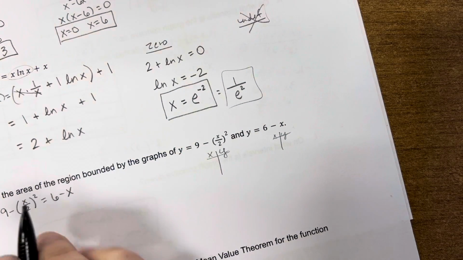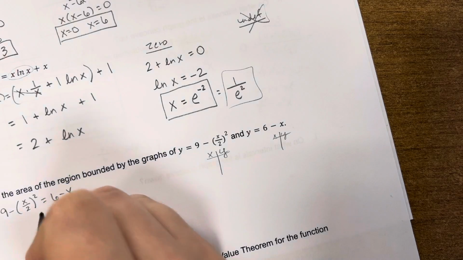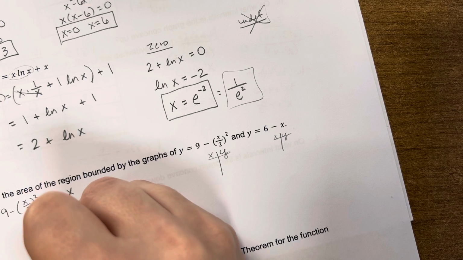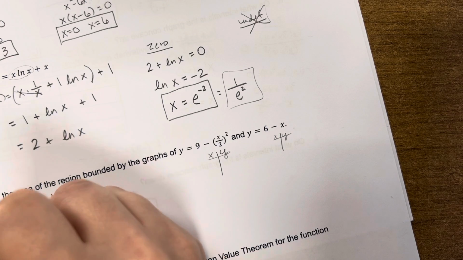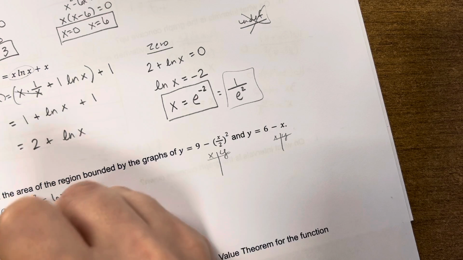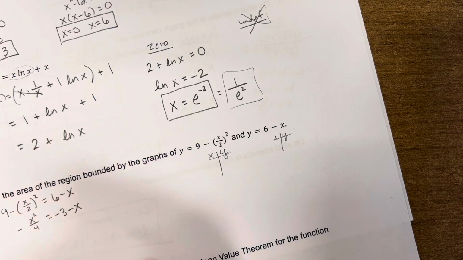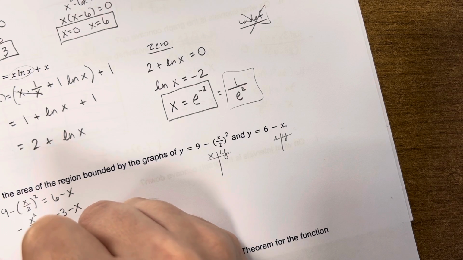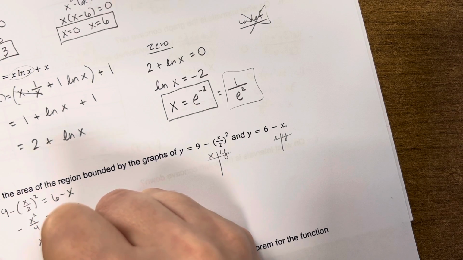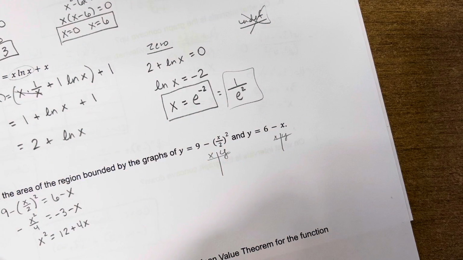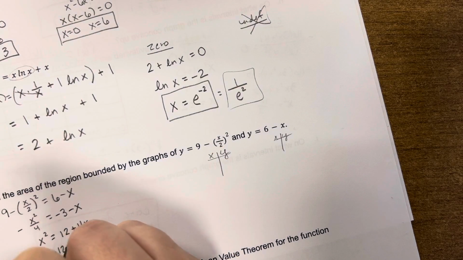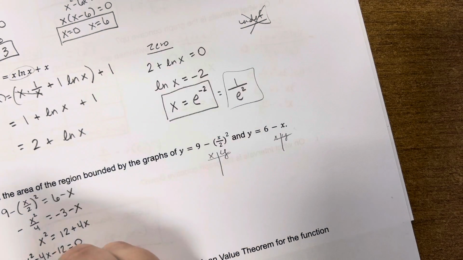And if I solve all of this out, I'll go ahead and do it because it does get kind of messy. So if I minus 9, I get -3 over here. And if I square this out, I have a negative, but I have an x squared over 4. So I'm going to multiply everything by -4 here. So that would be positive 12 and then plus 4x. And then I'm going to move everything over and factor. So x squared minus 4x minus 12 equals 0.